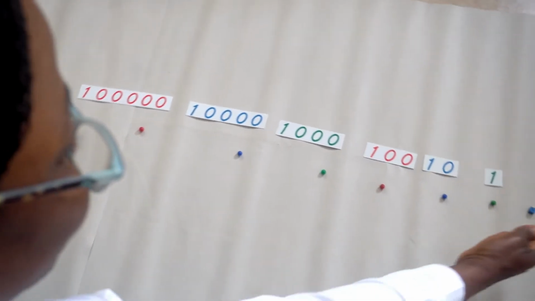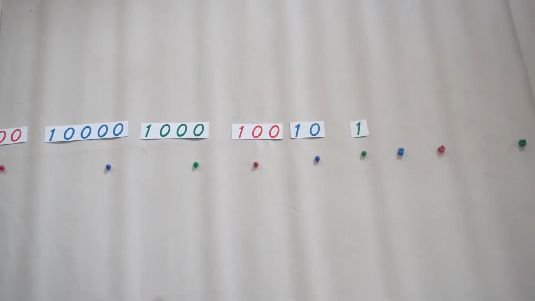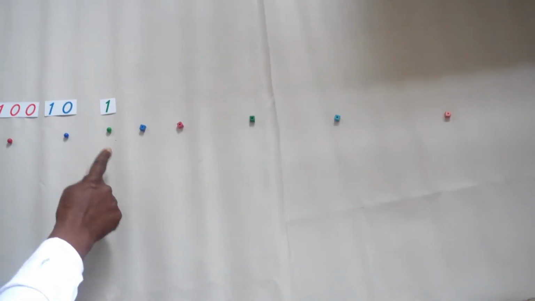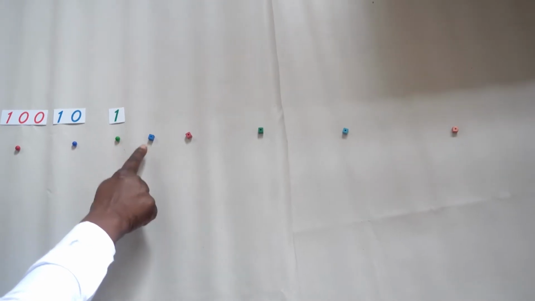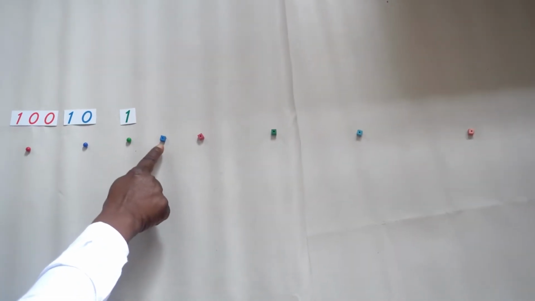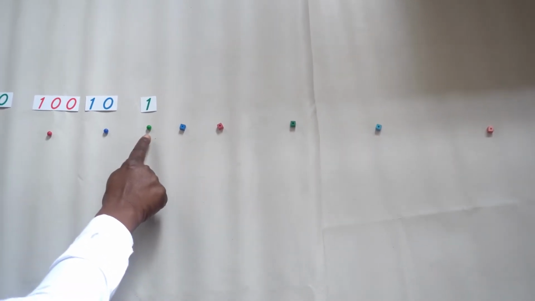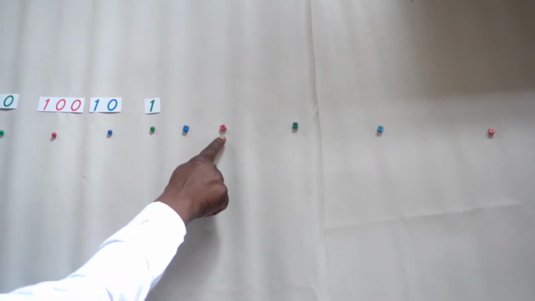Now, to the other side of the unit, we see that the numbers will be getting smaller and smaller, because when we divide the unit by 10, we are having 1/10. You remember? 1/10. We divide the unit by 100, we have 100th.